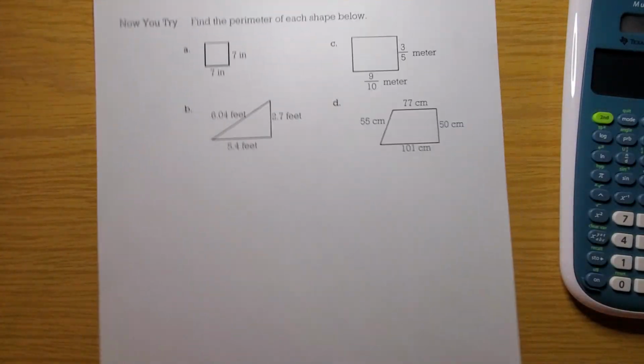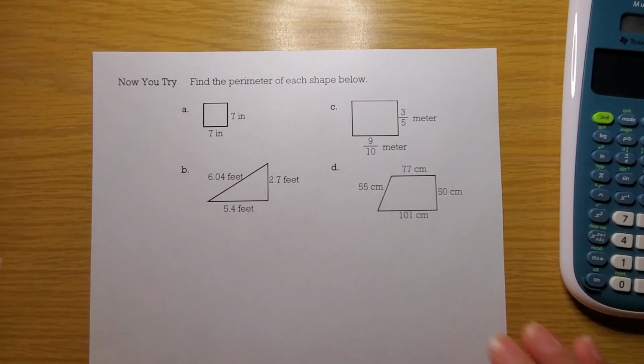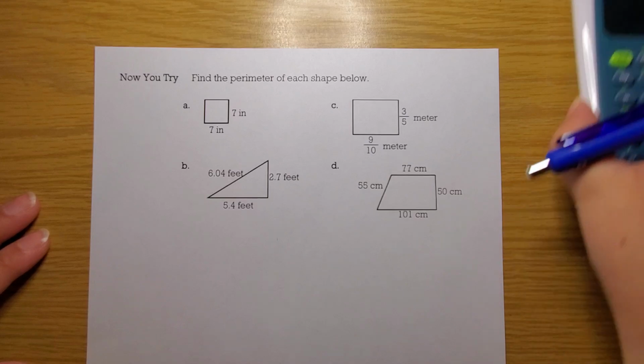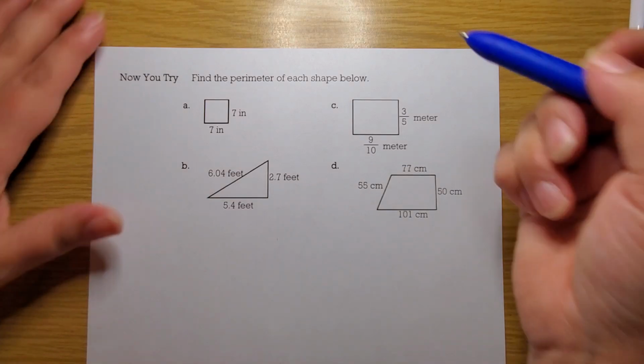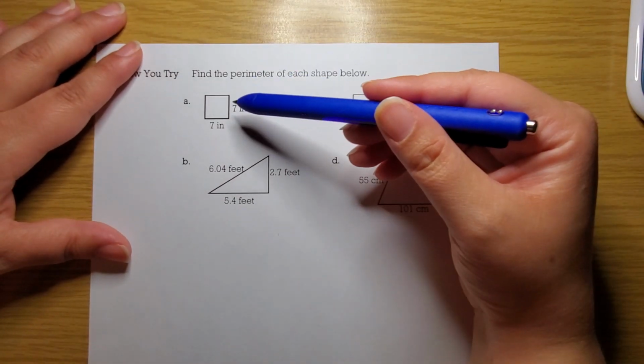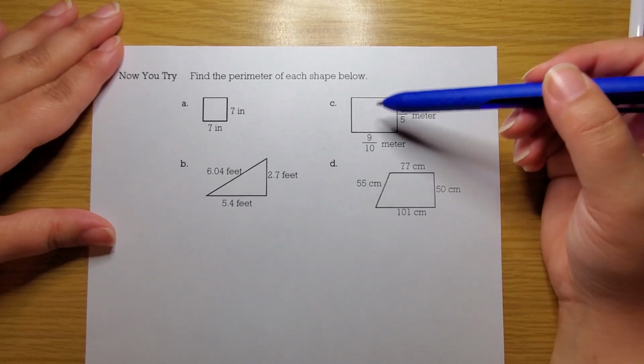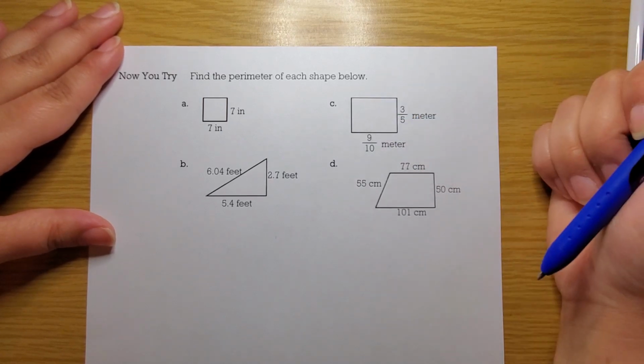I've got a few shapes here for you to try out. Some of these are the basic shapes that we looked at before, the triangles or squares or rectangles. So you can feel free to use either those formulas or this process that we just mentioned. The one thing I'll comment on with rectangles and squares is notice that sometimes not all the sides are labeled, and that's because opposite sides have the same length.